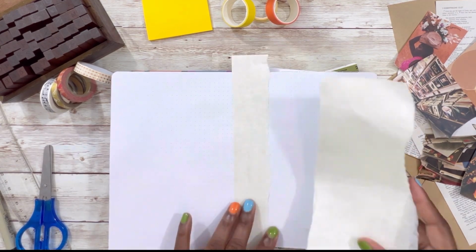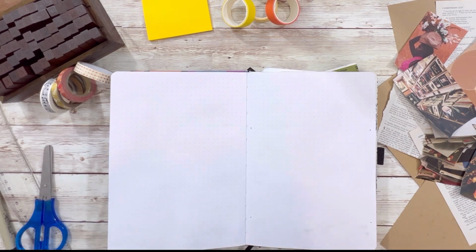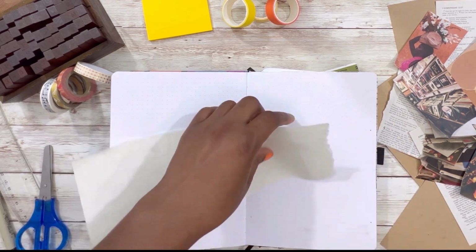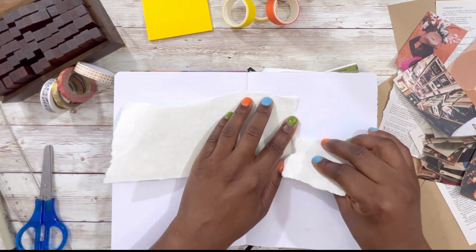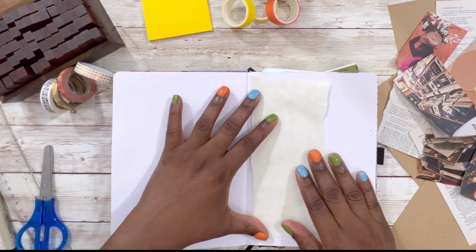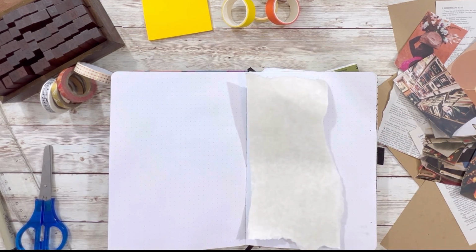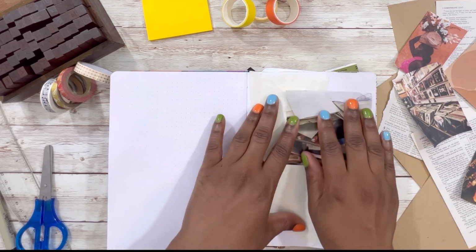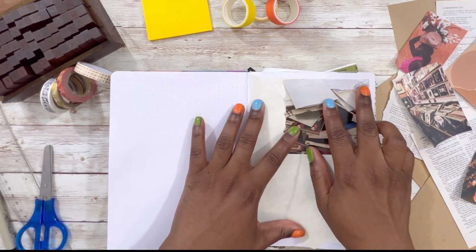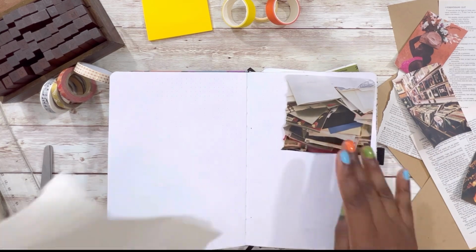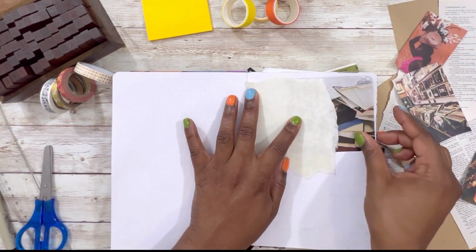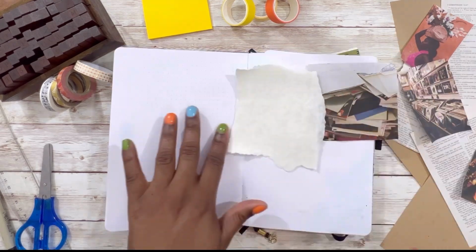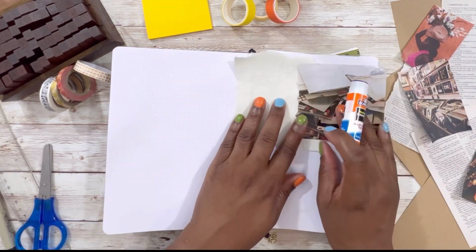So as you just saw, I made the envelope and I'm going to set it to the side so I can decorate the page behind it. In order to decorate this page, I'm just going to take a few little scraps and do a small collage at the top of this page, and then the envelope is going to sit at the bottom of this page, mostly open because the inserts that I'm going to put inside the envelope are pretty big.